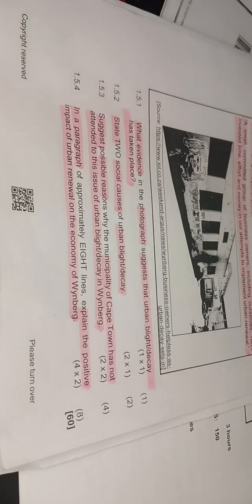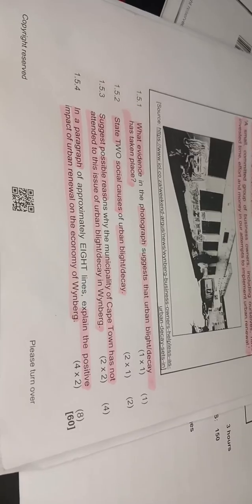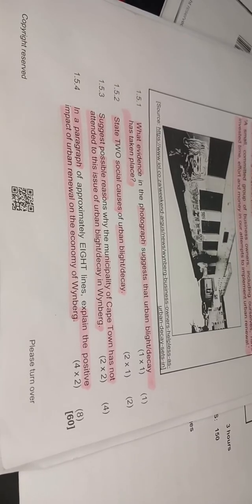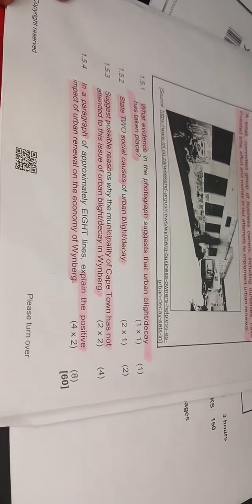The finances can be there, but then there's mismanagement, which is more of your corruption. We can talk about that. Lack of investment. What else can we talk about? The municipality maybe is not prioritizing urban renewal. That could be another reason. What else? The buildings are privately owned, which means the municipality does not have control over what is happening on those buildings, so they cannot do anything. That's what we are talking about, guys. You are cooking. That's correct.